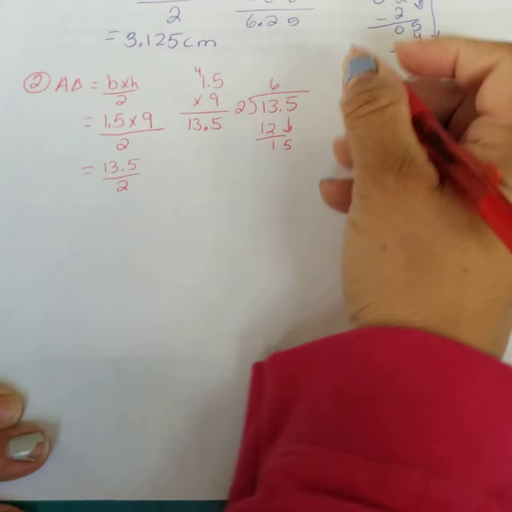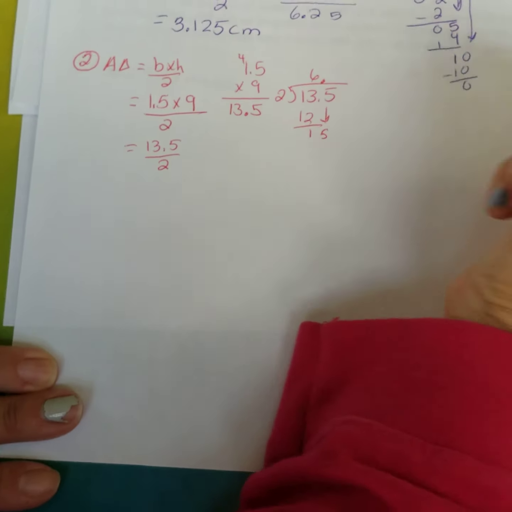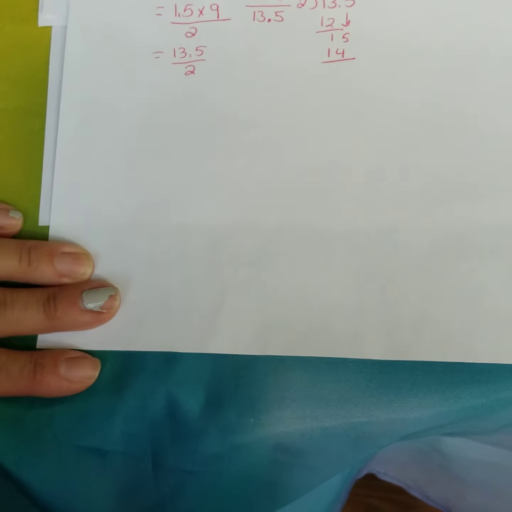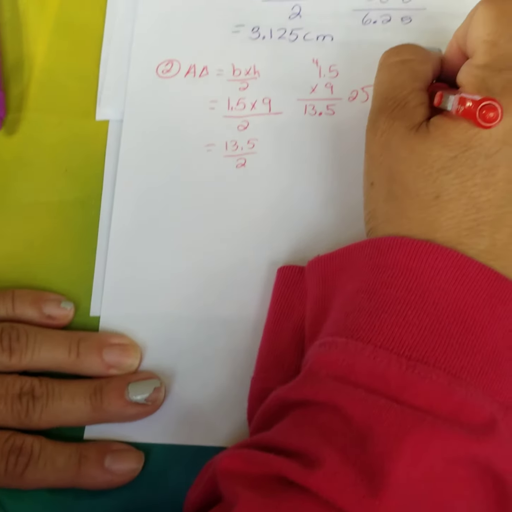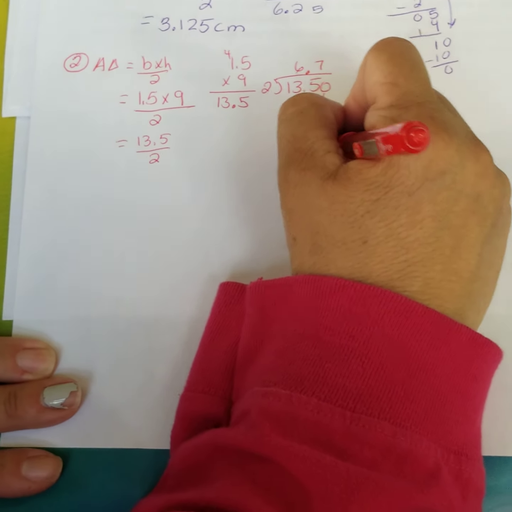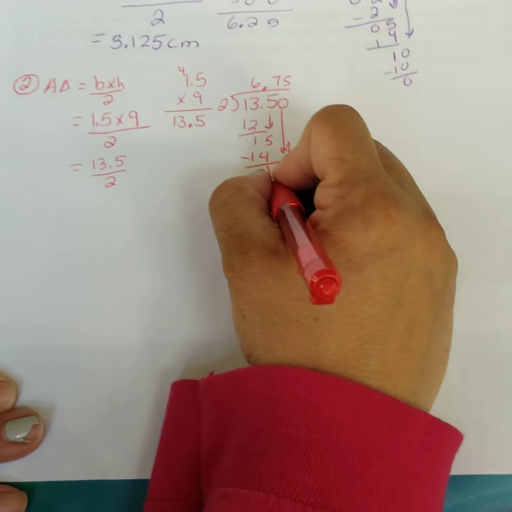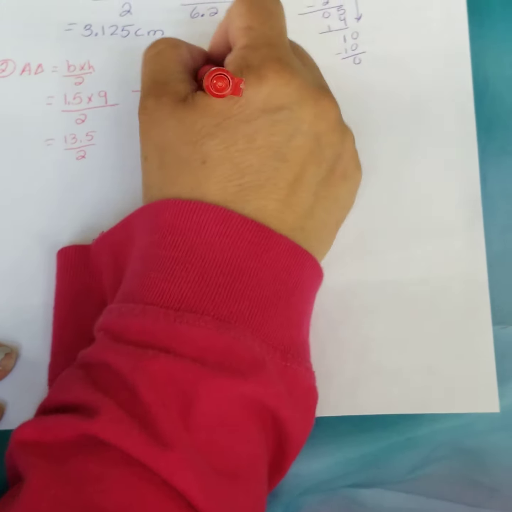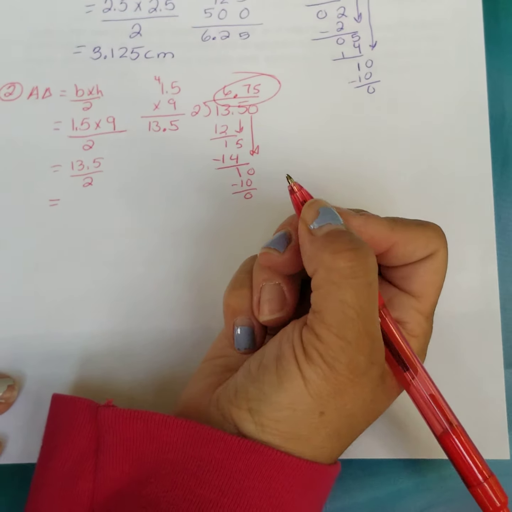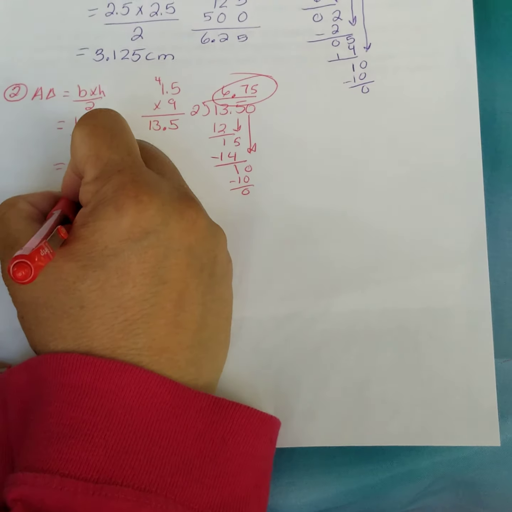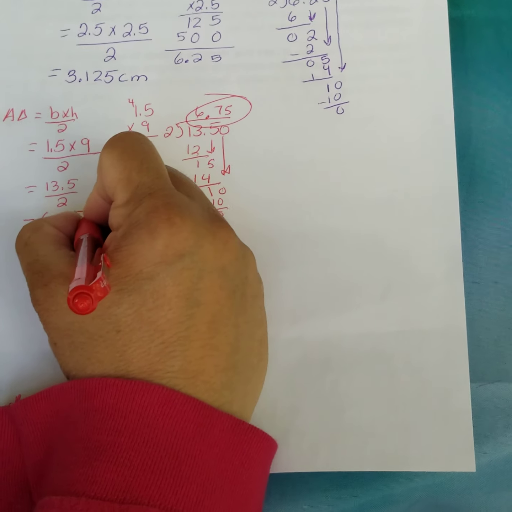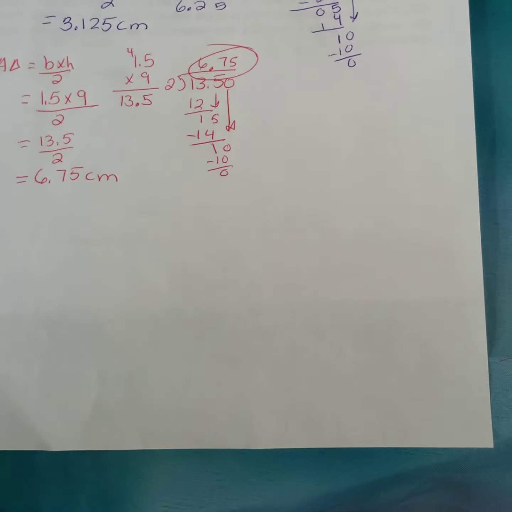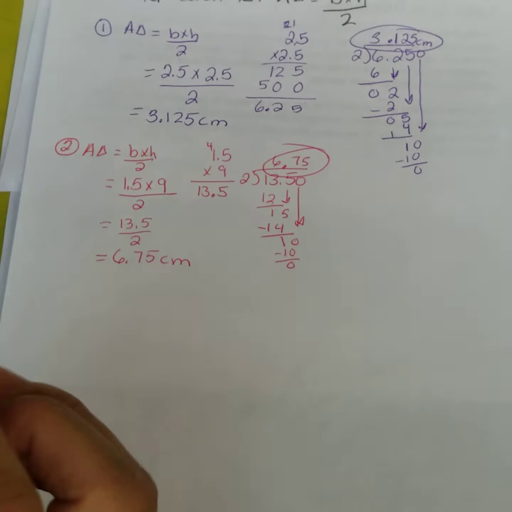6 would be 12. Bring down my 5. That would be 7, because that's 14. And have 1. I have 0 for a placeholder, and bring that down. That's 5. Okay, so the area of the second triangle is 6.75 centimeters. Okay? Remember, these are all just kind of estimates or approximations.